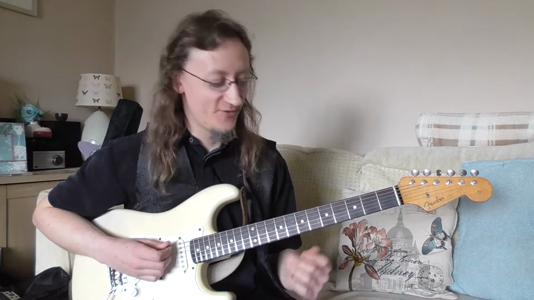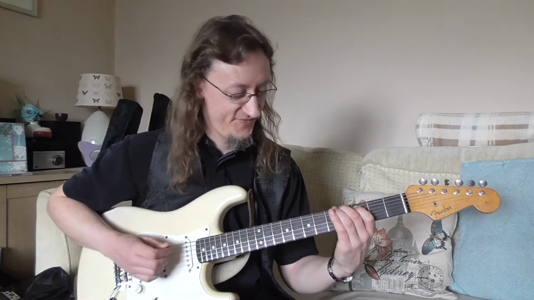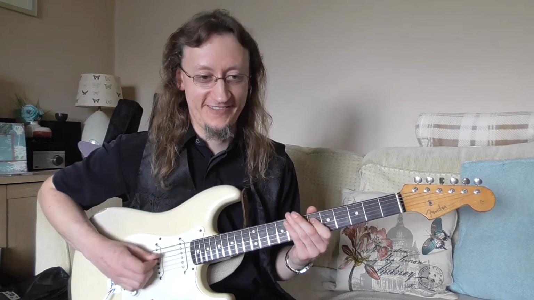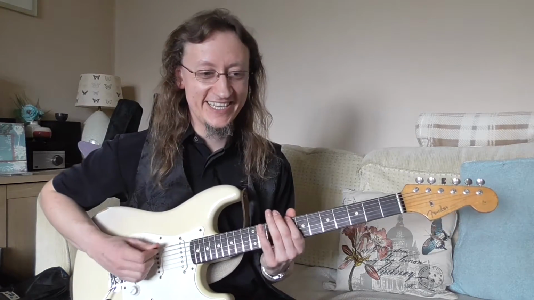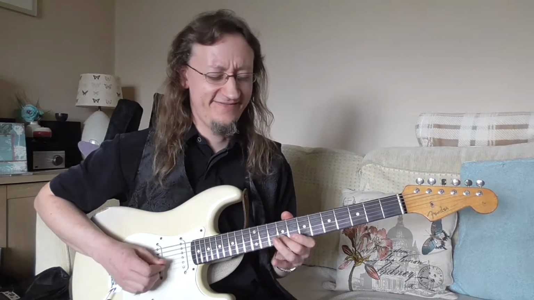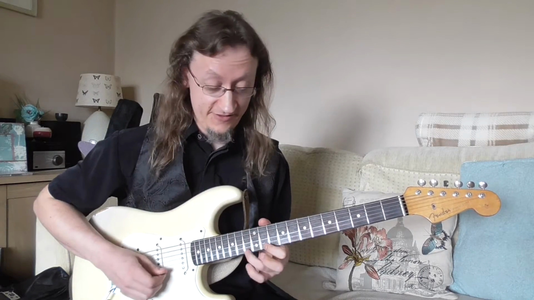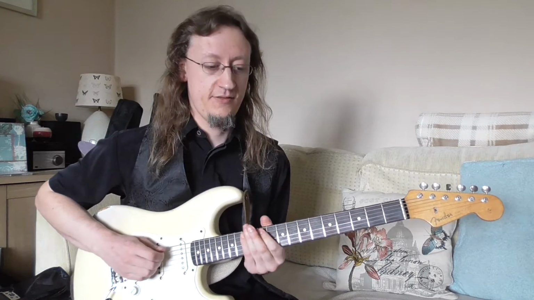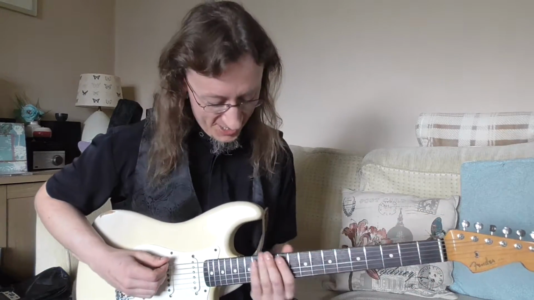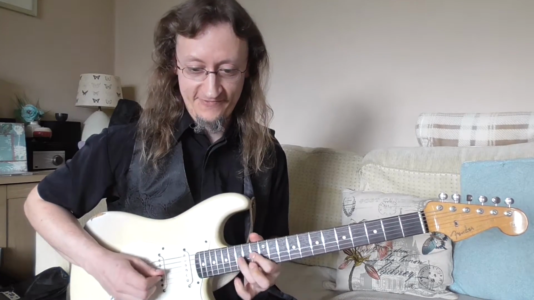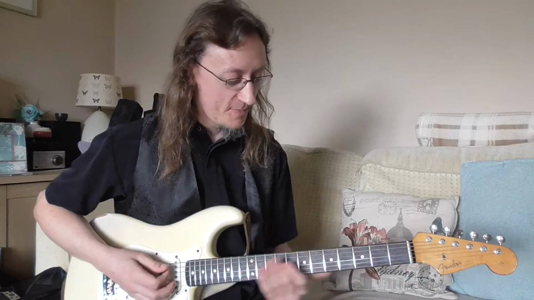Okay, shape 2 at the 4th fret. Then we've got shape 3 up at the 6th. We've got shape 4 at the 8th. Then we've got shape 5 up at the 11th. And then once again we're up at shape 1 up at the 13th fret. Okay, so that's all the A flat major pentatonics.